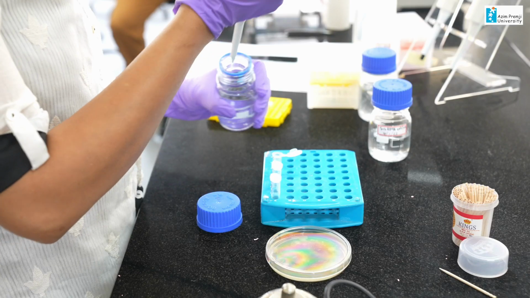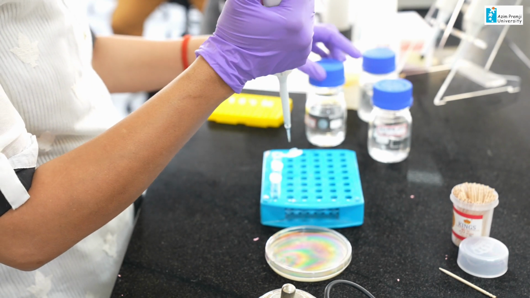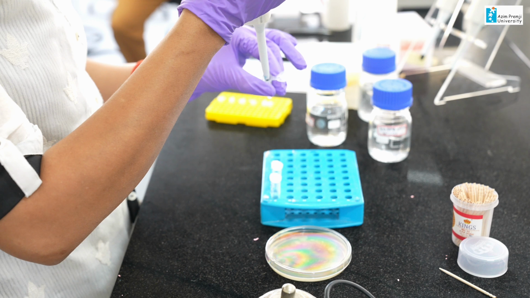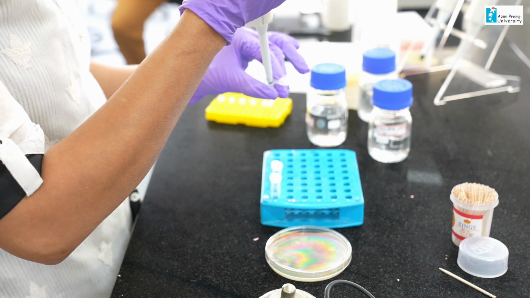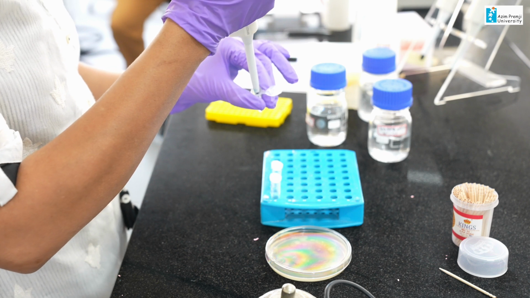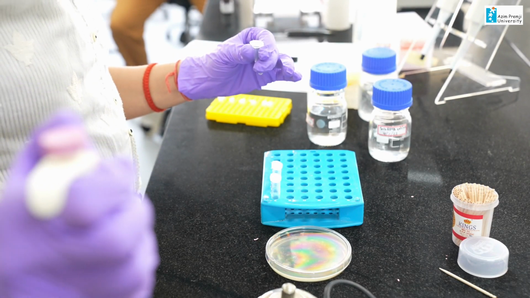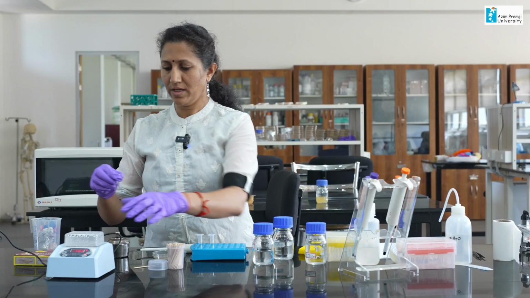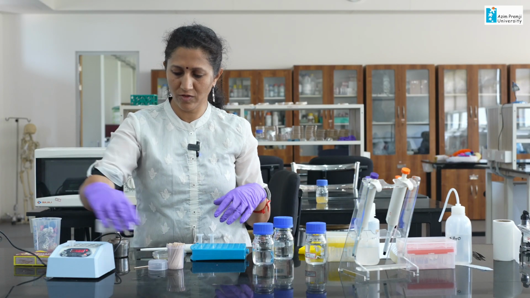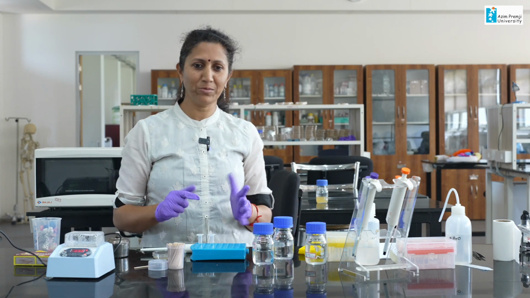I am going to transfer 3 microliters of KOH-EDTA, that is potassium hydroxide, into the bacterial suspension that I have already taken in a tube, and mix it thoroughly. Now, close the lid and incubate in the water bath for 5 minutes. I am going to turn on the timer now.